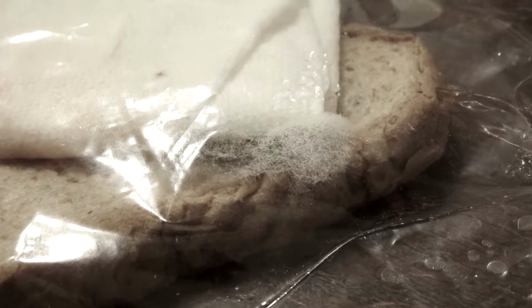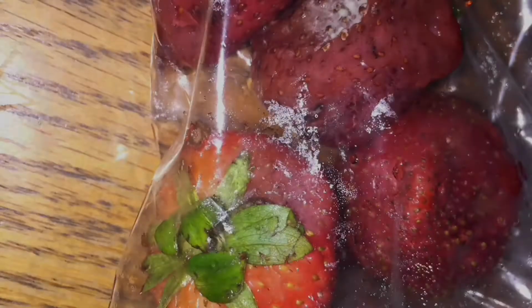Also, a big warning. If you do encounter molding foods in your own pantry or refrigerator, throw it away, please. Do not single out the good part of the food. It's a pathogen. So if you eat it, you will get a disease. Our examples for our research are strawberries and bread, but they can grow on foods with high amounts of sugar.